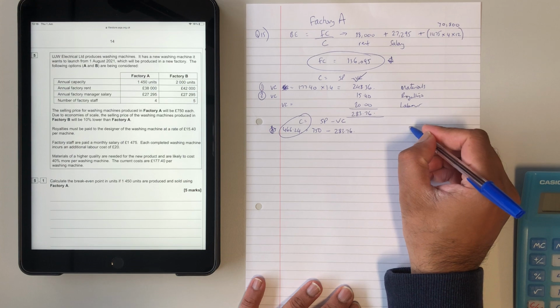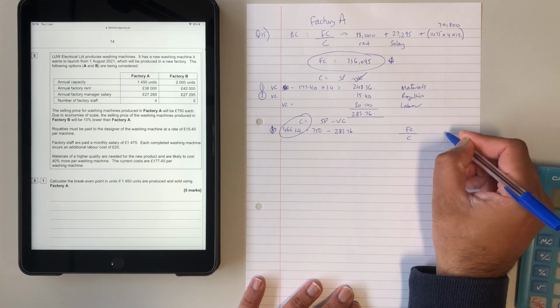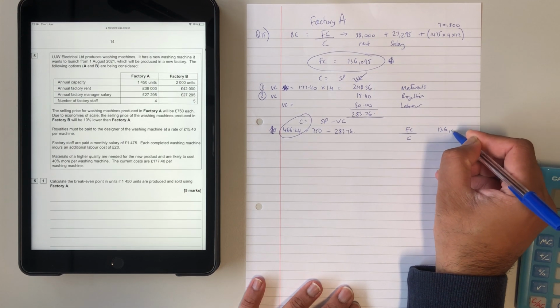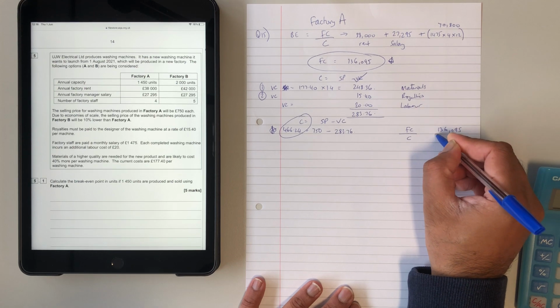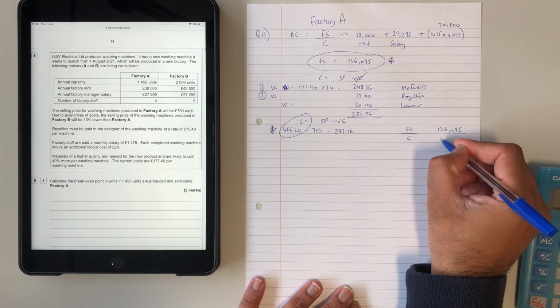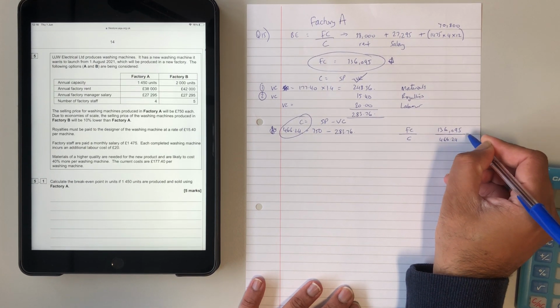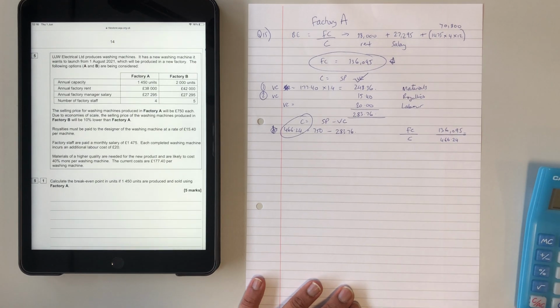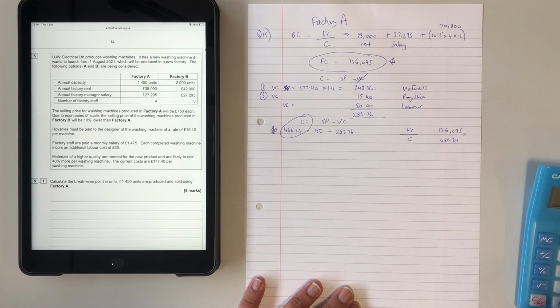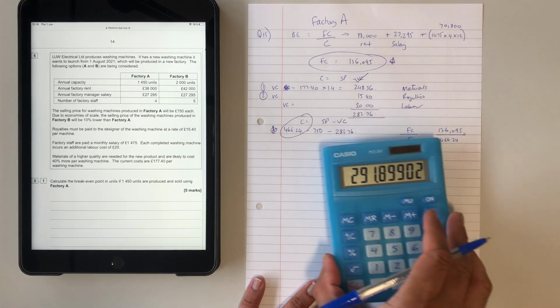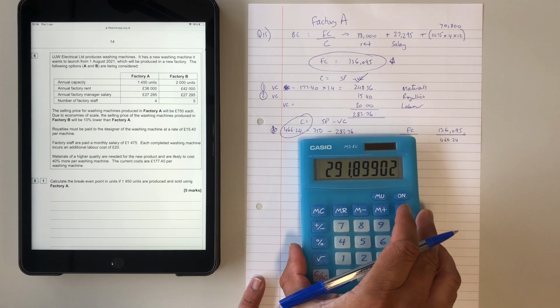So FC over C, 136,095. I'm just putting all my data together now. Divided by 466.24 equals, right, my calculator's there, 291.89.